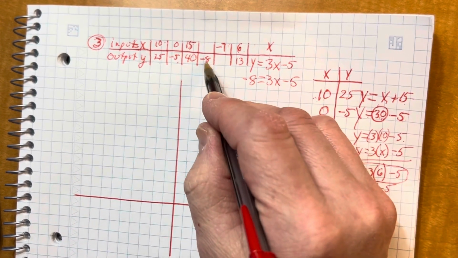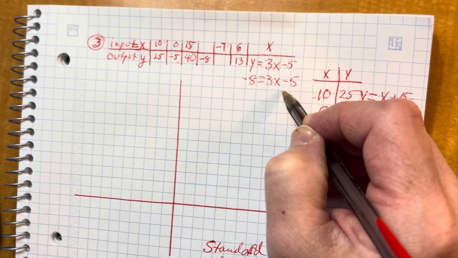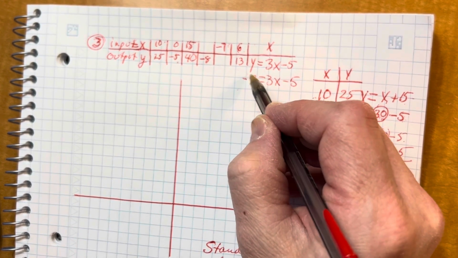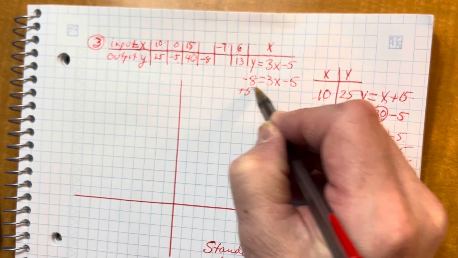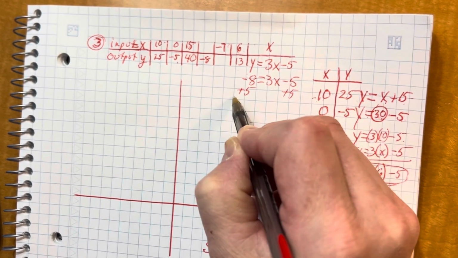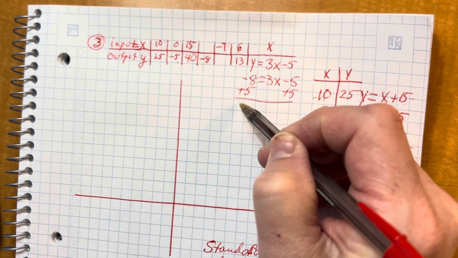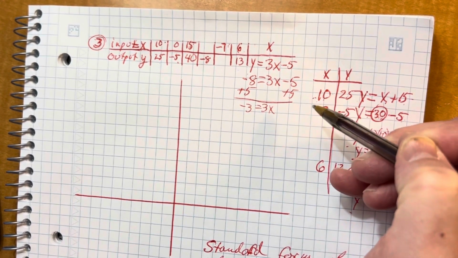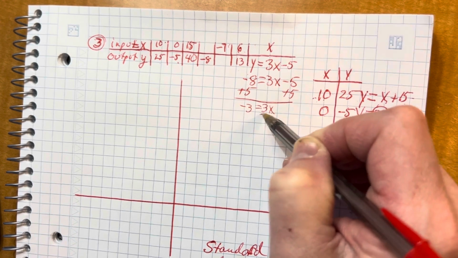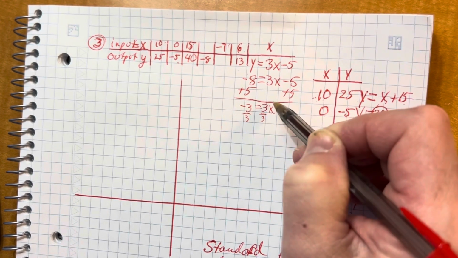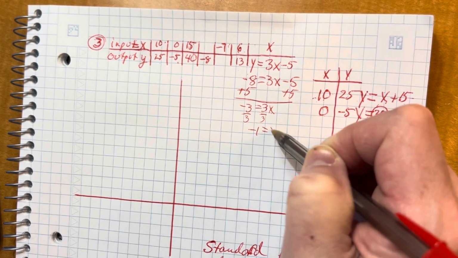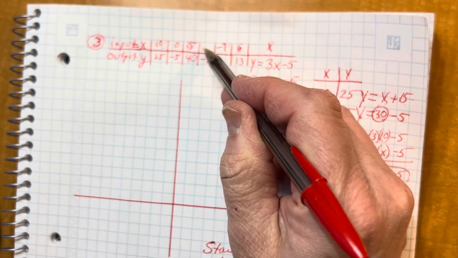Okay, that's for this part right here. I'm going to add 5 to each side. Negative 8 plus 5 would give me negative 3 equals 3x. To find x, I divide by 3, divide by 3. This will be negative 1. Negative 1 equals x. So for this, it should be negative 1.